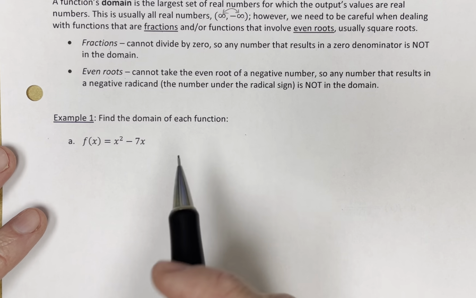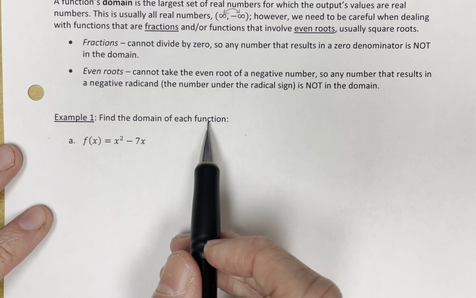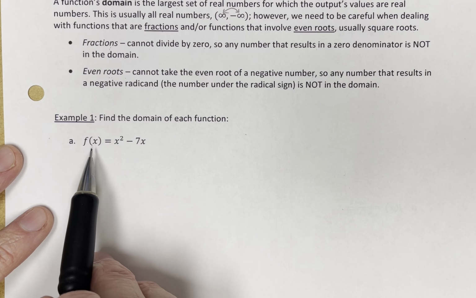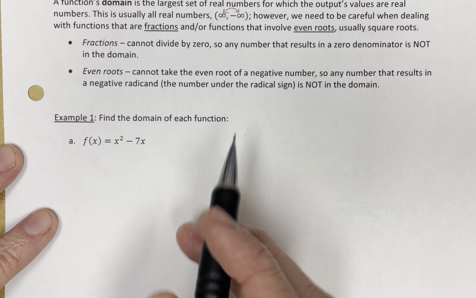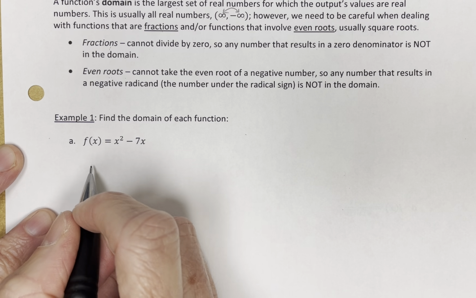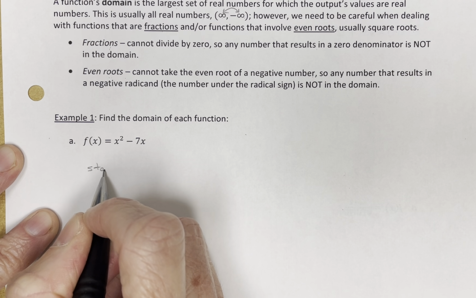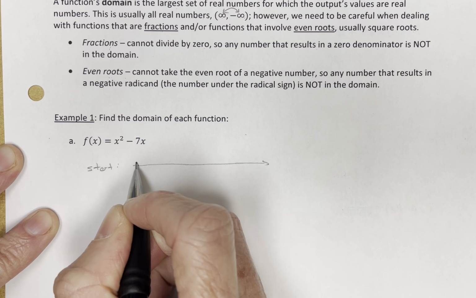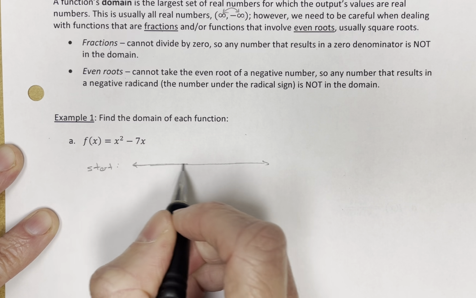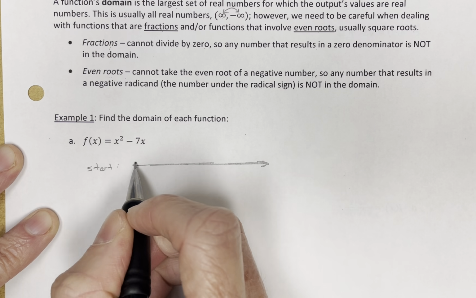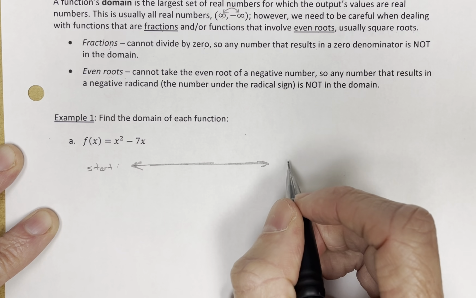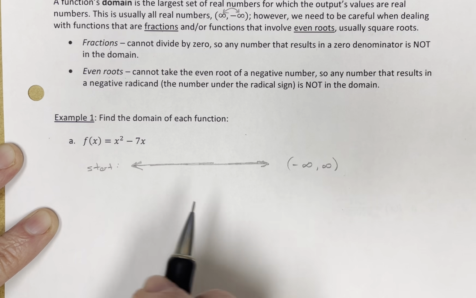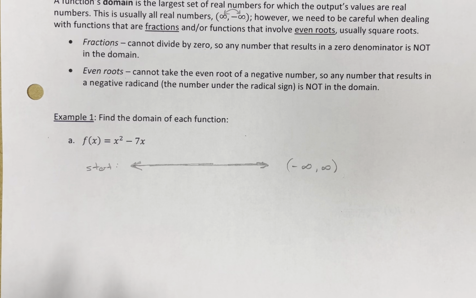Okay, example 1, find the domain. Yes, we're doing A, B, C. So example 1, letter A, find the domain of this function, x squared minus 7x. We want to start off by having in our heads that the domain is all real numbers. So we start off here. Our domain is all real numbers.